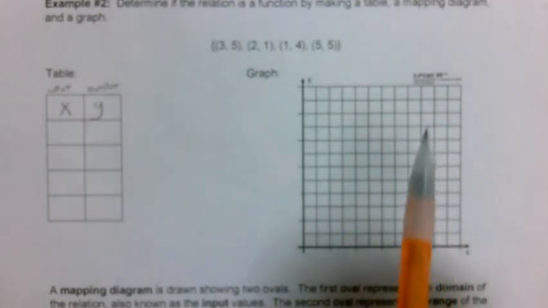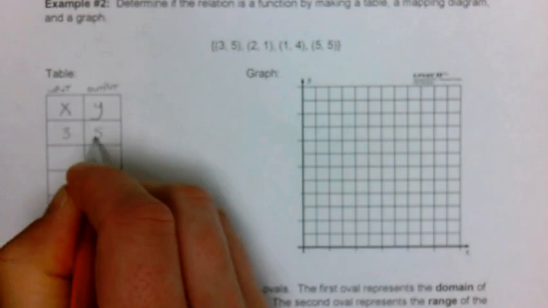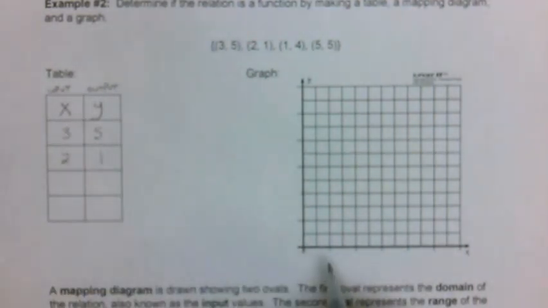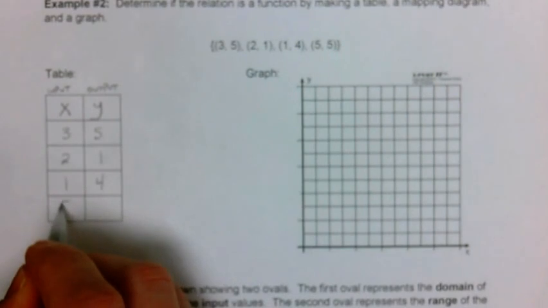Looking at my first point, the input 3 maps to the output of 5. The next input 2 maps to the output of 1. The next input 1 maps to the output of 4. And the last input 5 maps to the output of 5.